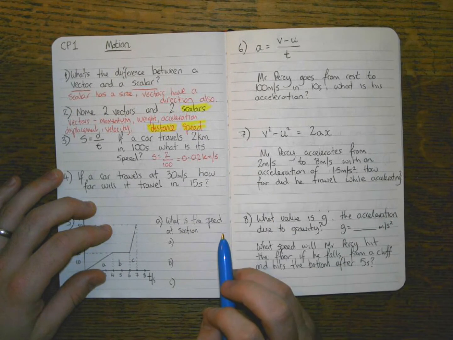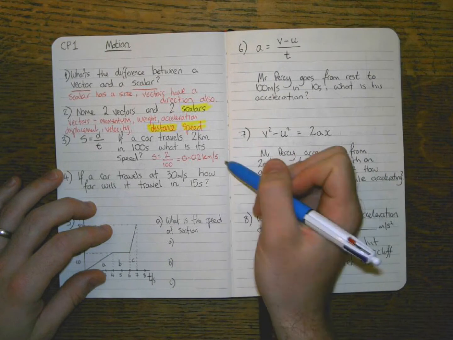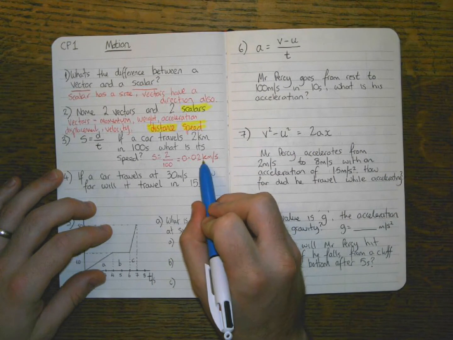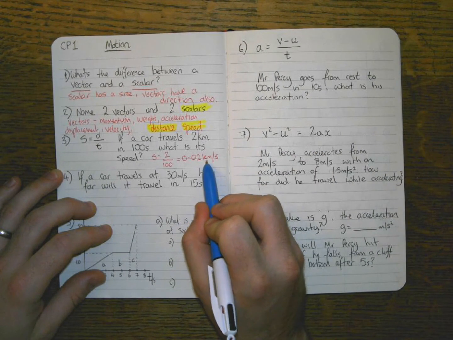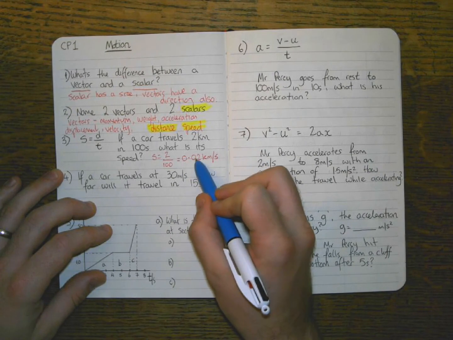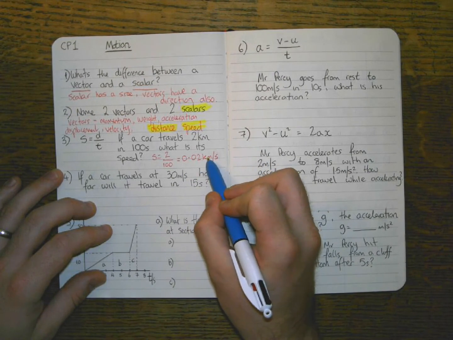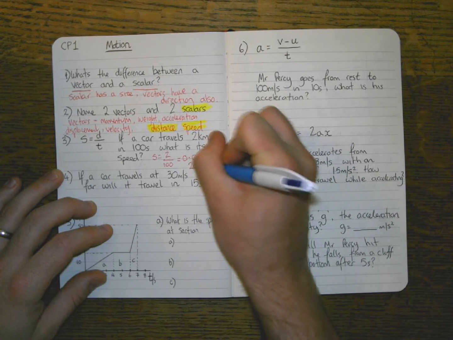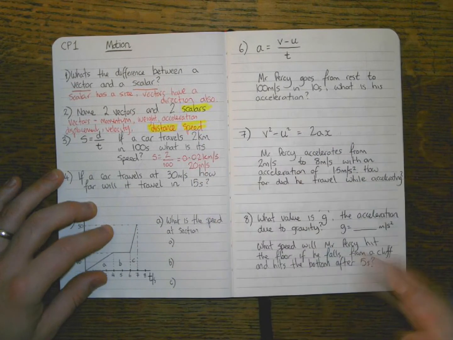0.02 kilometers per second. To turn it into meters per second, we would times by 1,000 because there is 1,000 meters in a kilometer. Move the decimal place 3 places to the right. 1, 2, 3. So that would be the same as 20 meters per second.